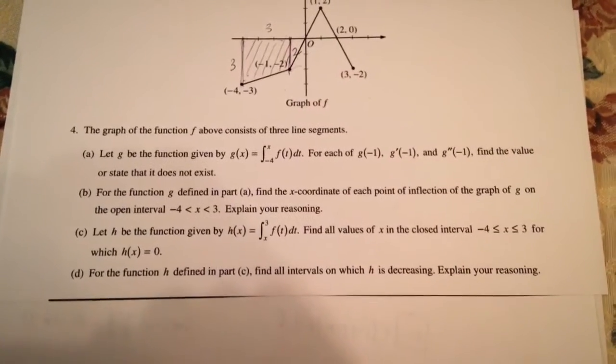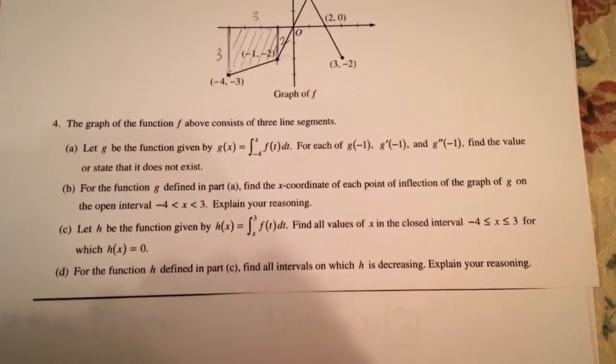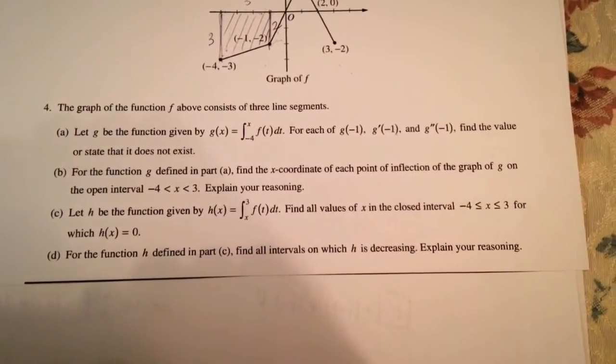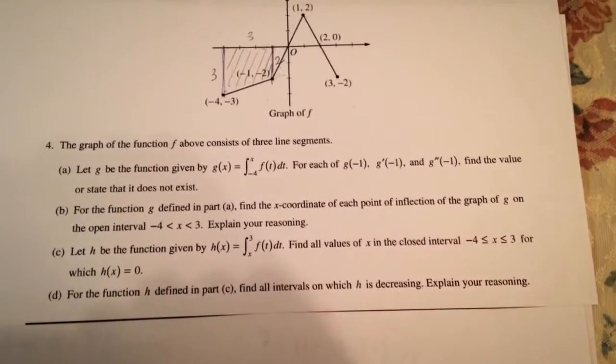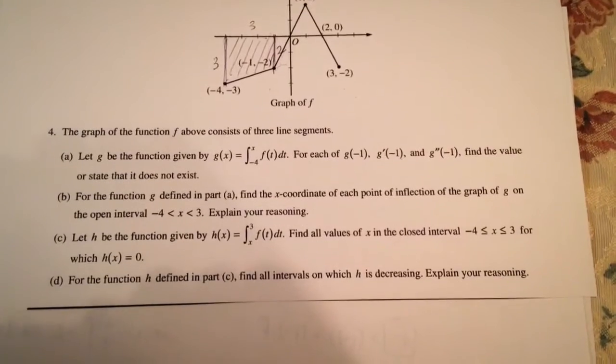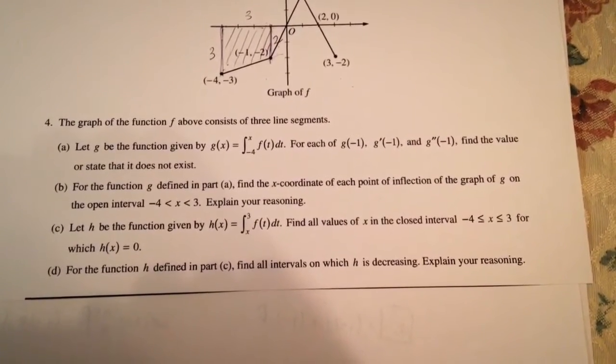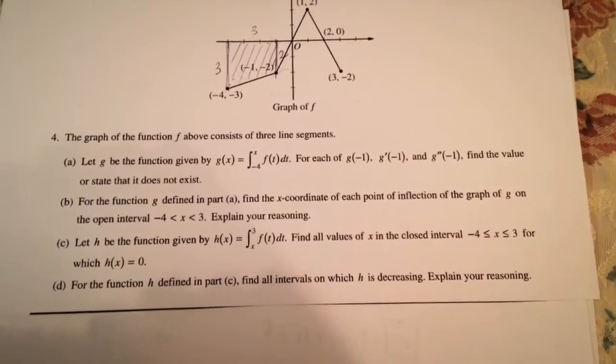So let's just think about it. If we want to find a point of inflection, that's going to be where the second derivative of g equals 0. Well, in part A, we figured out that the second derivative of g is like the derivative of f, sorry.